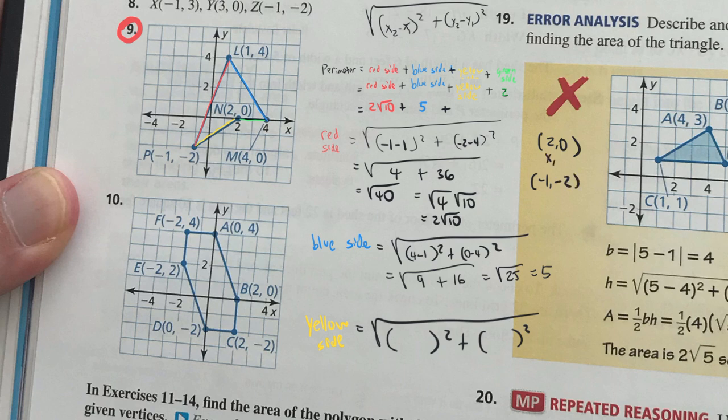Let's call this one x1, y1. We'll call this one x2, y2. So x2 minus x1 is going to be negative 1 minus 2. Y2 minus y1 is going to be negative 2 minus 0. Looking at negative 1 minus 2, that's negative 3. Negative 3 squared is 9. Plus negative 2 minus 0 is negative 2. Negative 2 squared is 4. So that's going to be the square root of 13. That's actually as simplified as that could be. 13 only has the factors of 1 and 13, so I cannot simplify that any further. But nonetheless, we found the length of the yellow side.